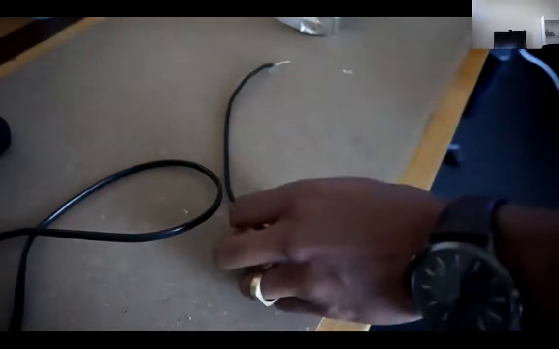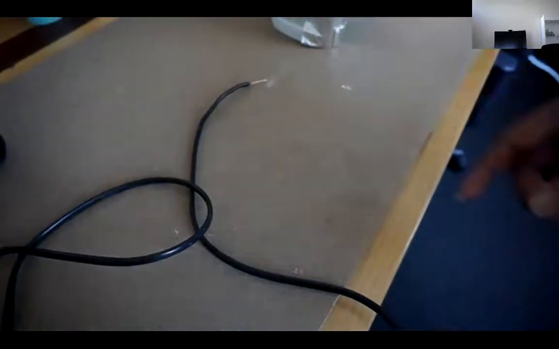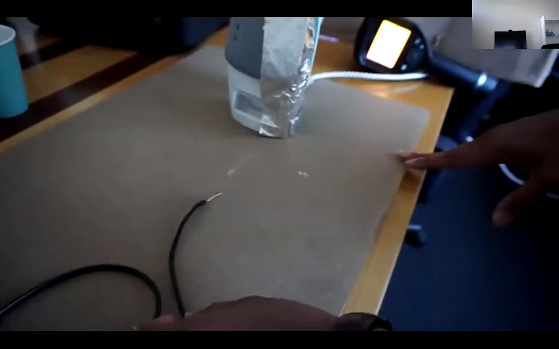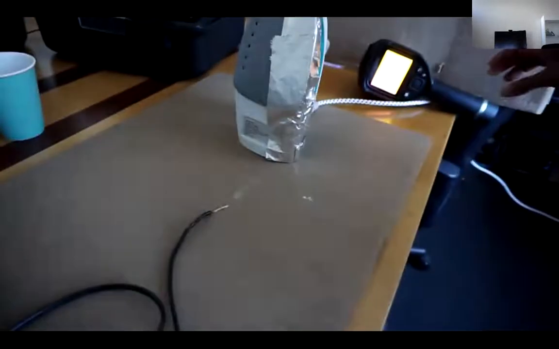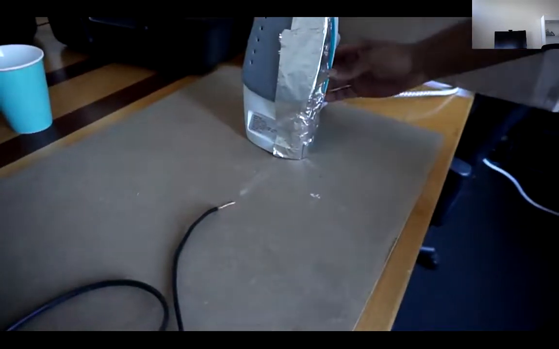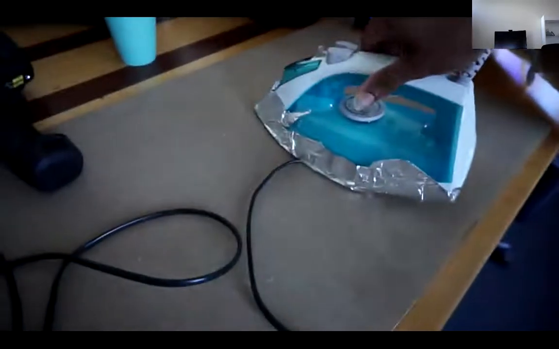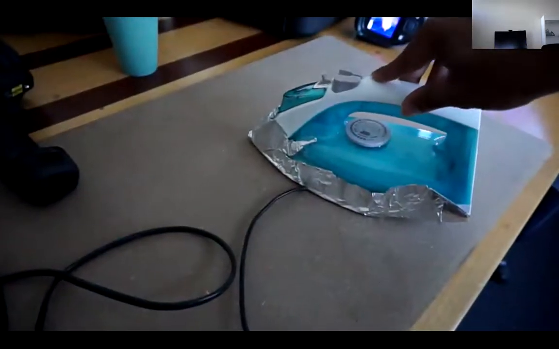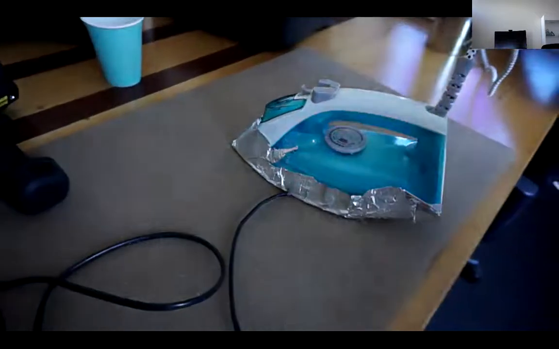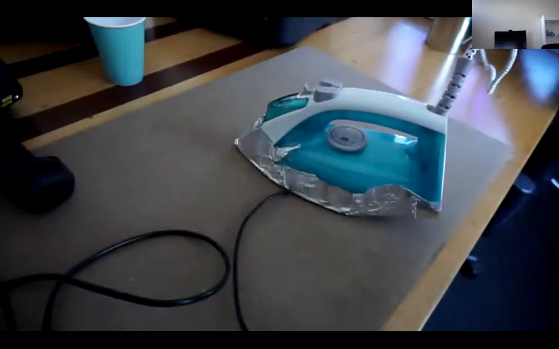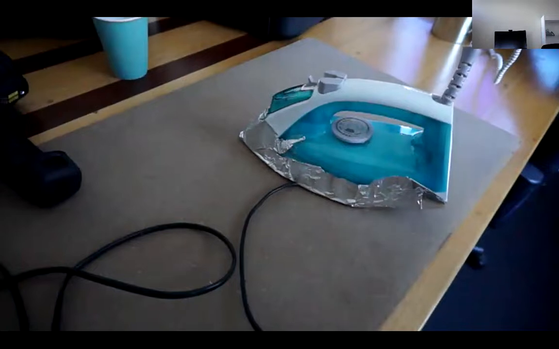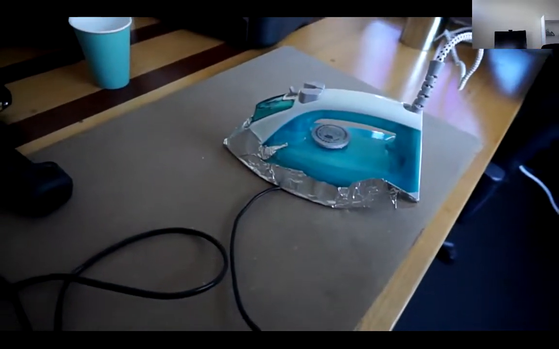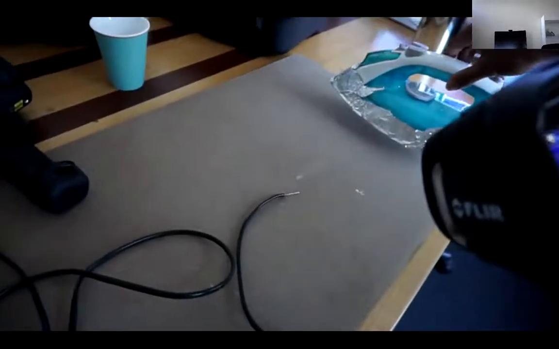So I've got a wire here, obviously, that's got exposed copper, and it's got insulation. So what I'm going to do is heat up the copper cable. Just going to give it some time to heat up a bit. I'm just going to move that aside now.